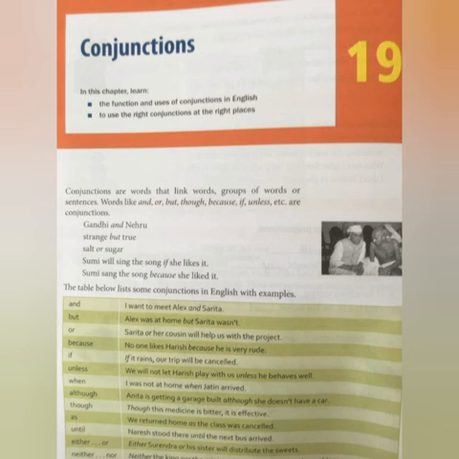Okay, तो conjunctions का मतलब क्या होता है? Conjunctions का मतलब होता है कि वो words या group of words जो 2 words या दूसरे 2 sentences को join करता है. For example क्या लिखा हुआ है? गांधी and नेहरू. Okay, then you have strange but true. Salt or sugar. Sumi will sing the song if she likes it. And the last example given is Sumi sang the song because she liked it.